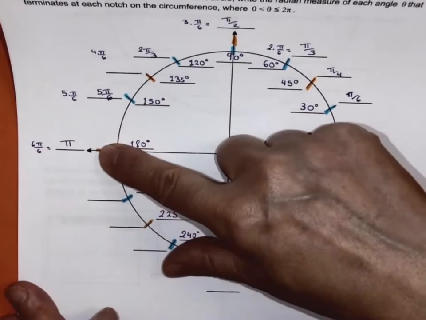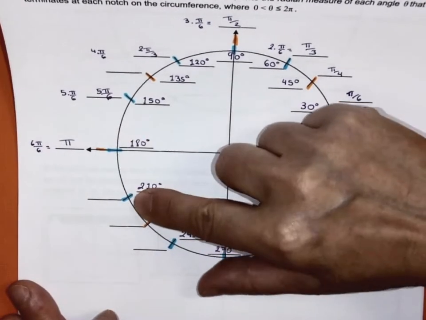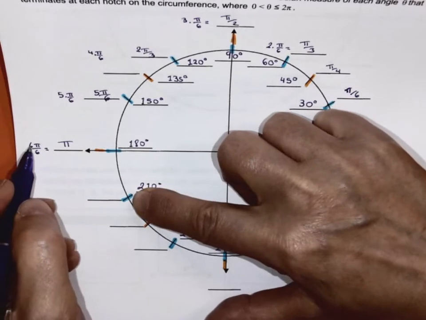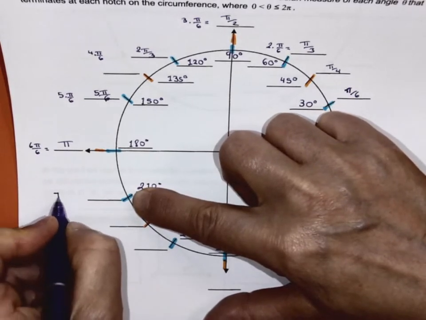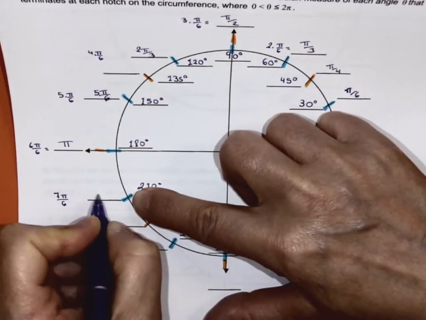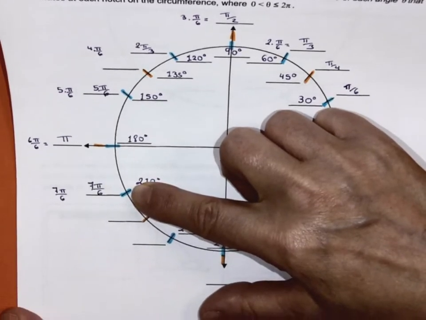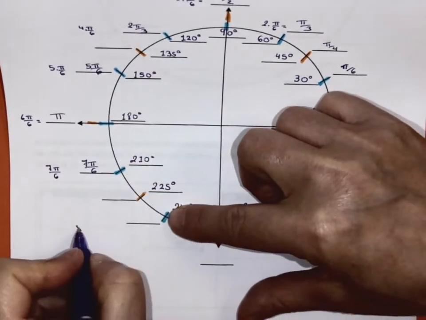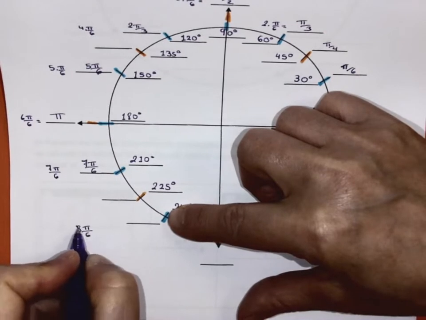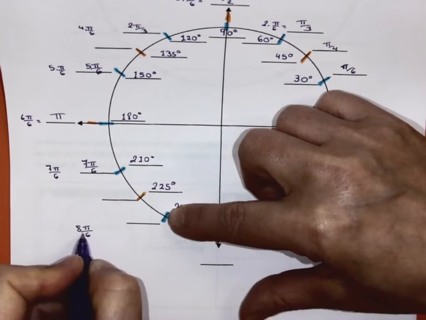6 pi over 6 is just going to be equal to pi, but you know that already, right? And we're going to keep jumping to a next blue notch. So if this was 6 pi over 6, this one is going to be 7 pi over 6, which doesn't simplify, so that's your theta here. Then we're at 8 pi over 6, and that simplifies, divide by 2 everywhere, right? So that will be 4 pi over 3.